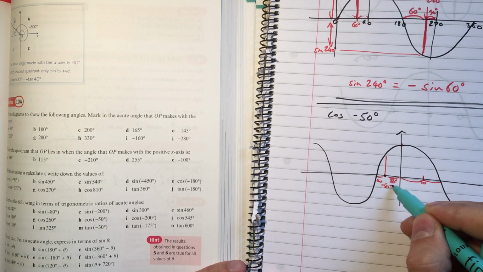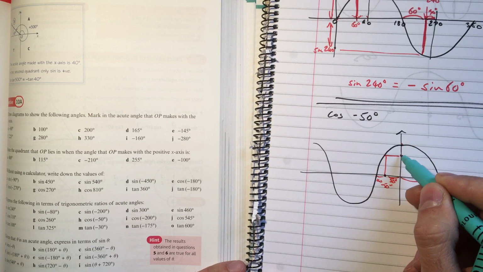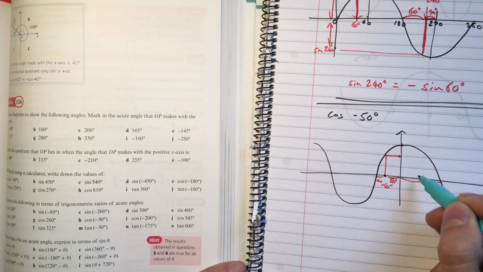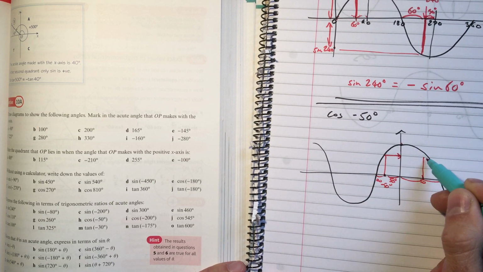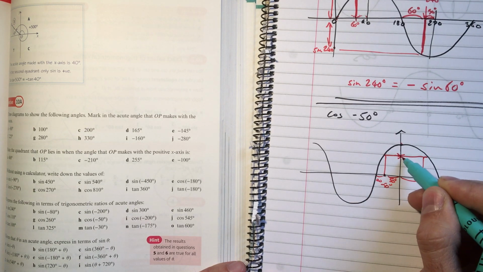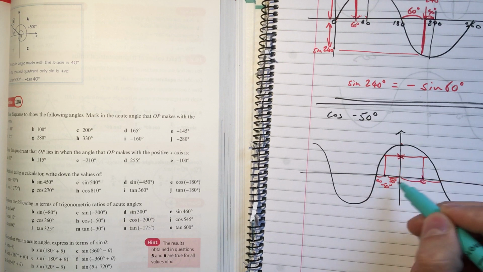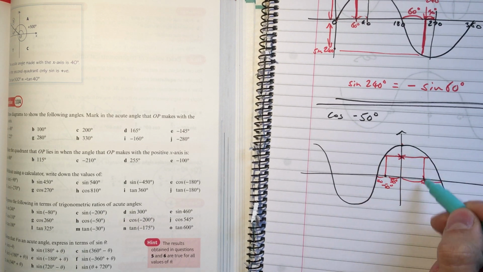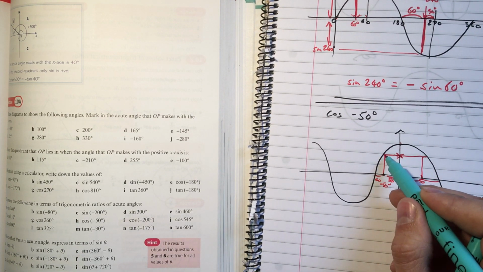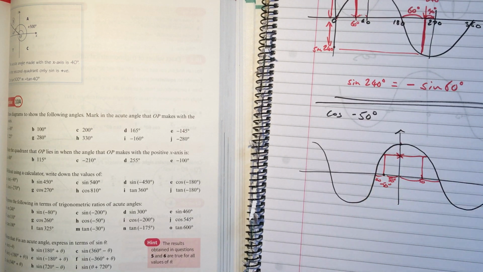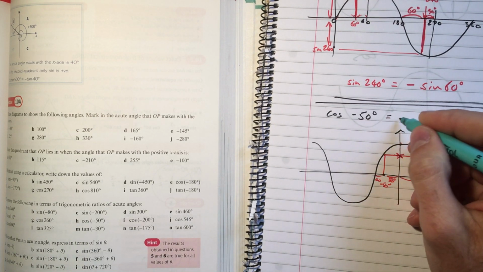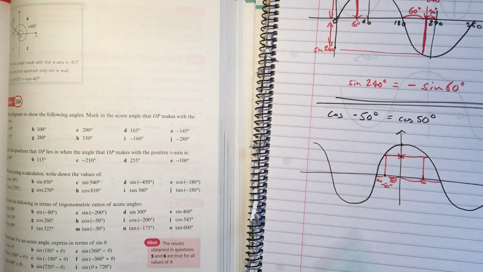So minus 50 degrees has got this cosine here, and 50 degrees, if we go up to the graph and across, has got this cosine here. Sorry, my graph's a bit wonky, but you hopefully get the idea. So cos of minus 50 degrees is the same as cos of 50 degrees, because they're both positive and both the same height.